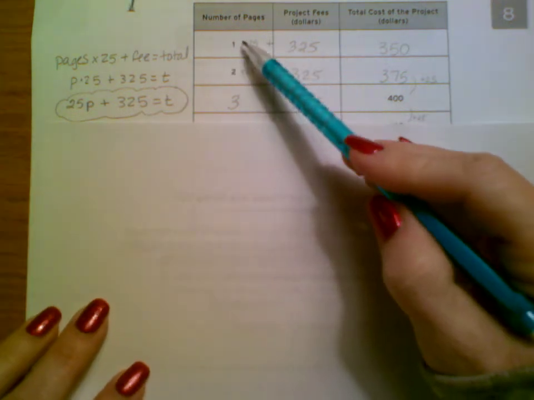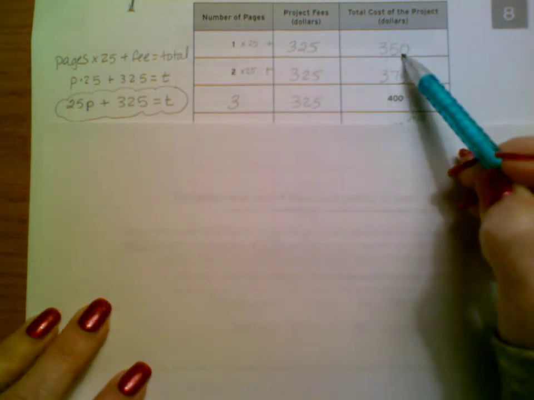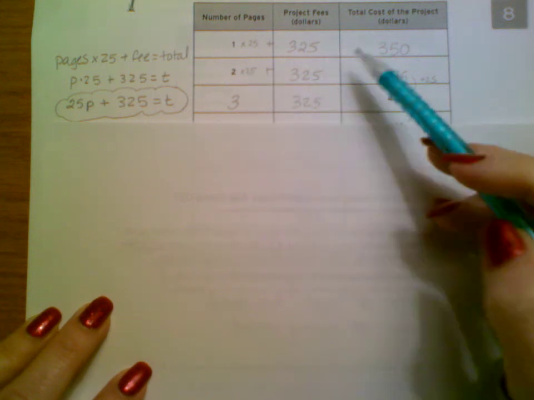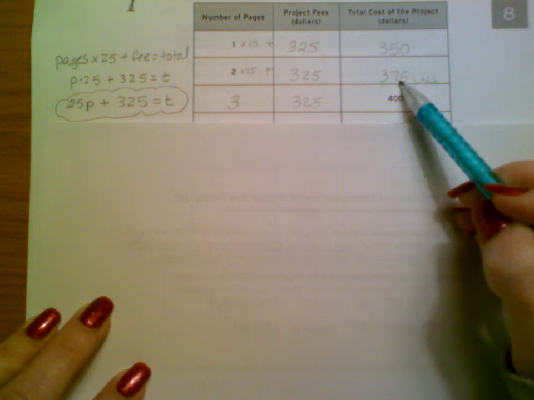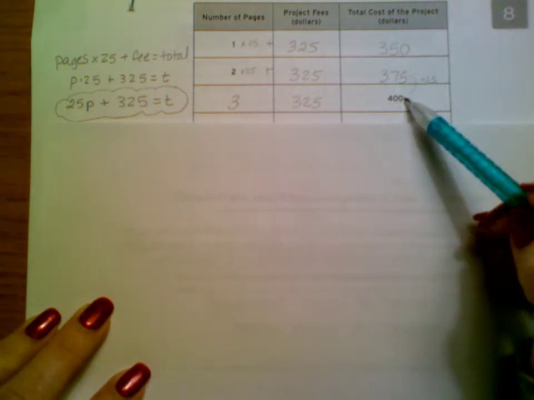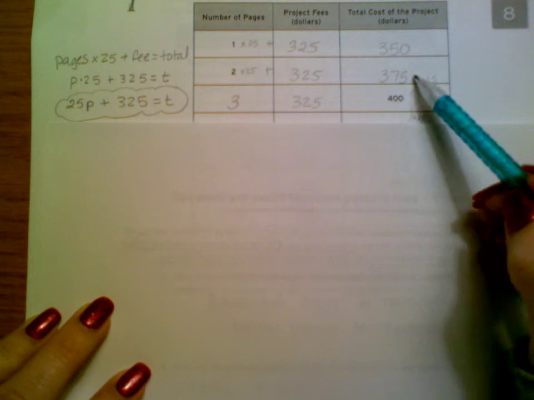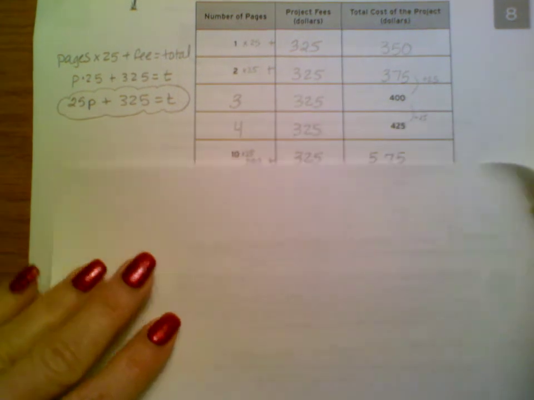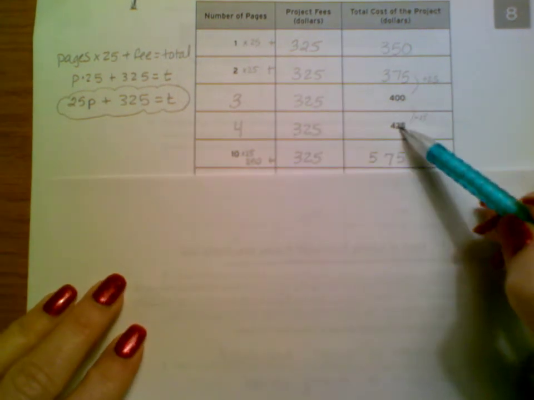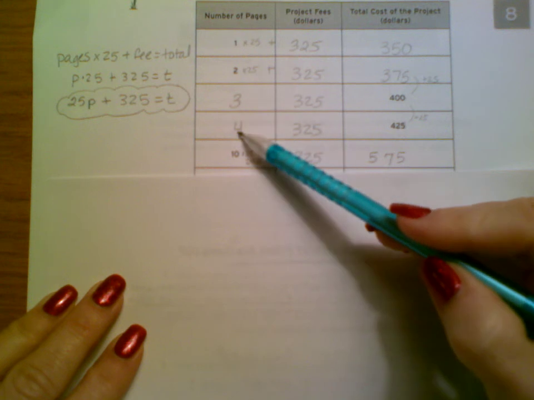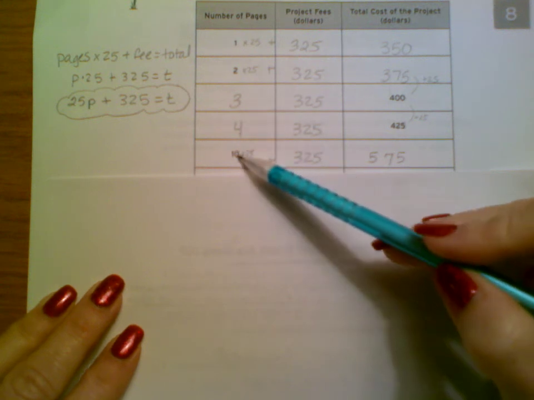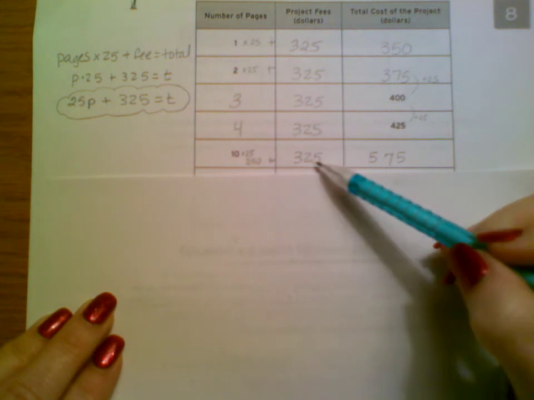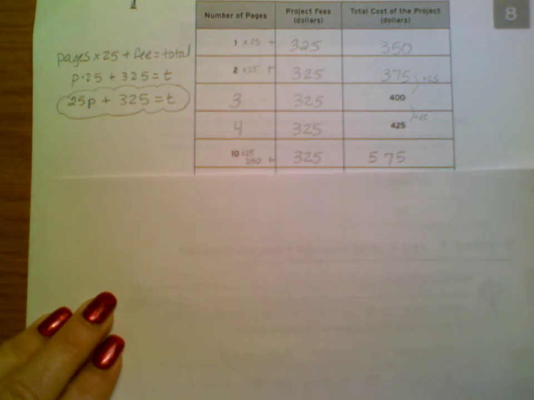So I can see here 1 times 25 plus 325 gives me 350. And 2 times 25 is 50, plus 325 gives me 375. Now I can do this multiple ways. I see that this goes up 25, and I know each page is $25. So if this was 2 pages, this will be 3. And when I look here, this went up by 25, so that means 1 additional page. But now here it jumps. So now it's 10 pages times 25, that's $250. Plus the 325 is 575.